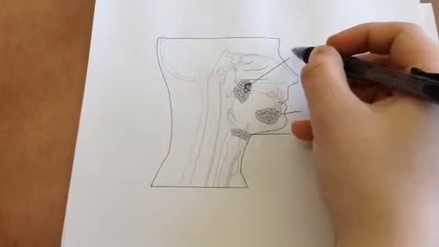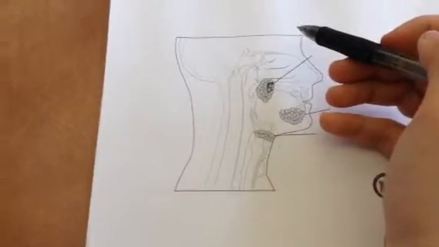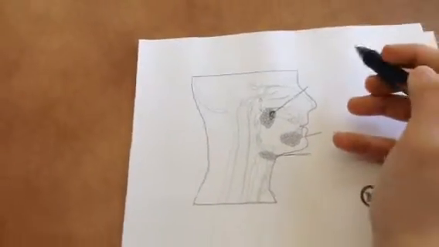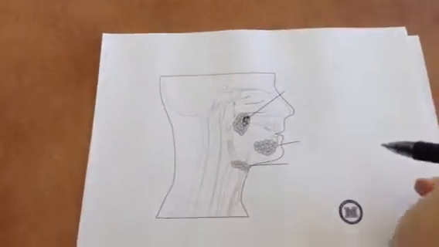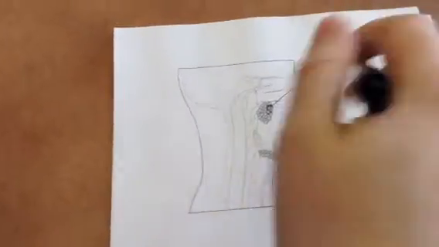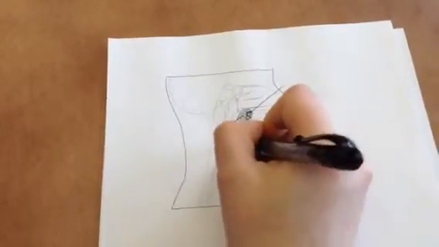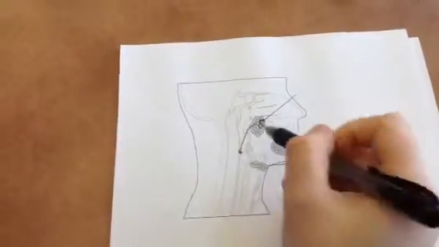This is the submandibular glands. They are the largest gland in the mouth, and the mucus cells secrete mucin, which lubricates the food bolus. So when you are swallowing, this mucus that's secreted helps with swallowing.